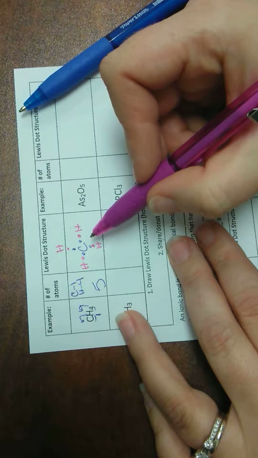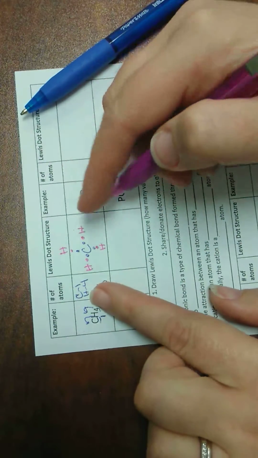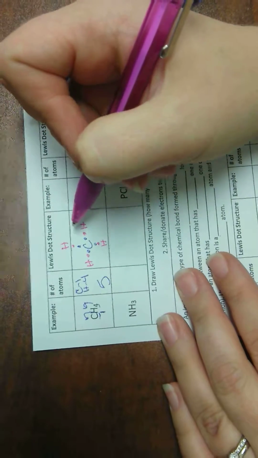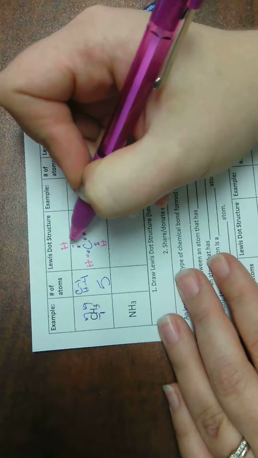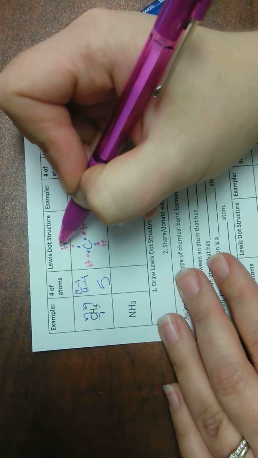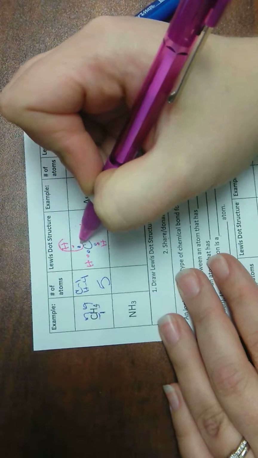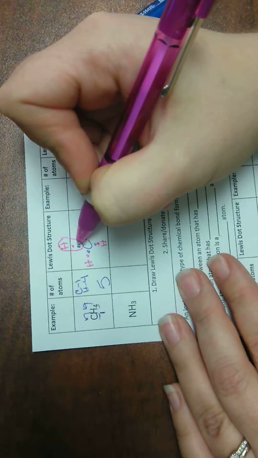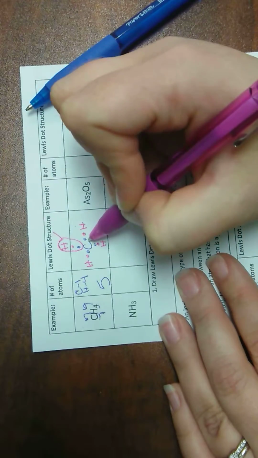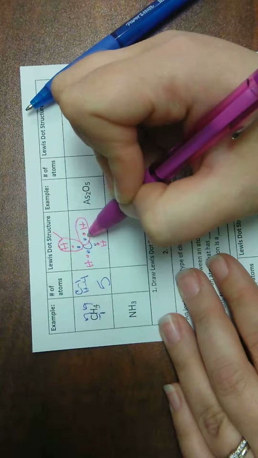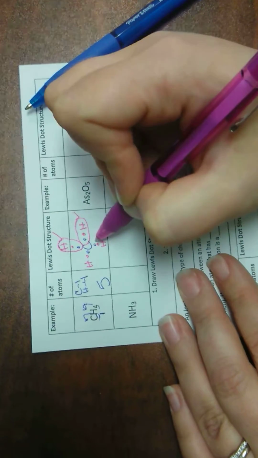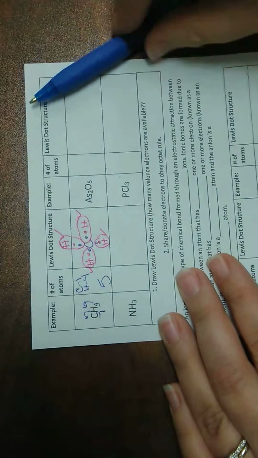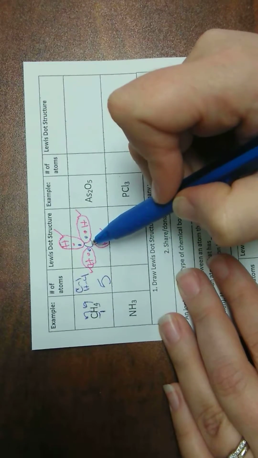Hydrogen is in period 1 at the top of the periodic table, where there are only those 2, so it only holds 2 in its valence. Whenever it shares with carbon, it's sharing both of these. We need to make sure that they're all happy. This hydrogen now has 2, sharing 2 electrons. He's happy. This hydrogen is sharing with carbon, he's happy. Sharing this with carbon, he's happy. Sharing that with carbon, he's happy. Now we want to make sure carbon is happy, and carbon has 8.